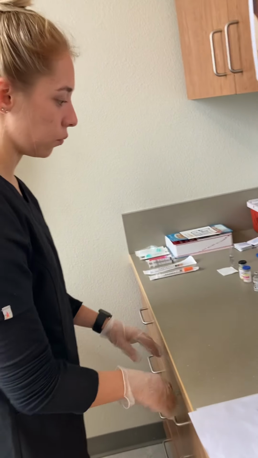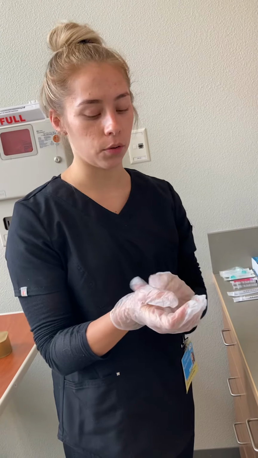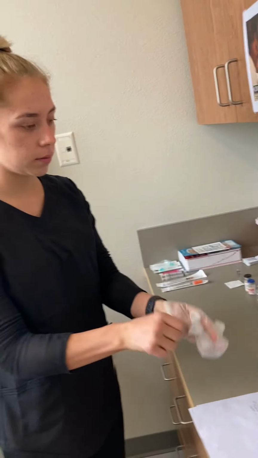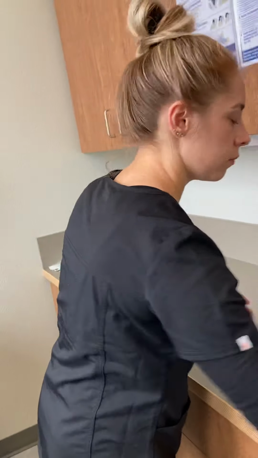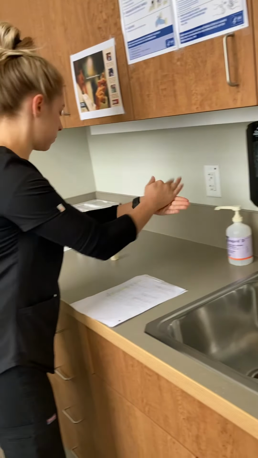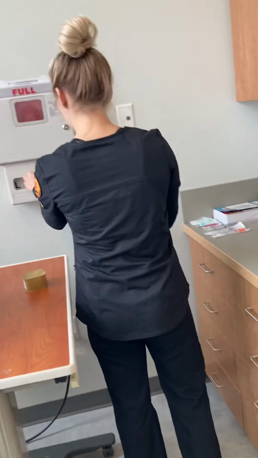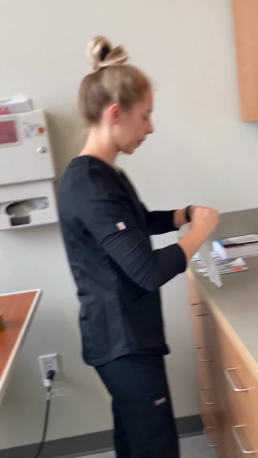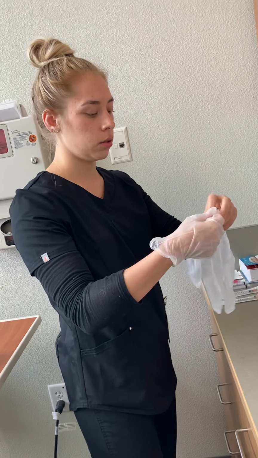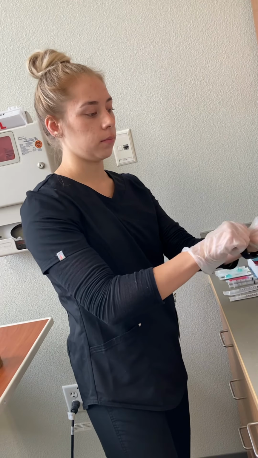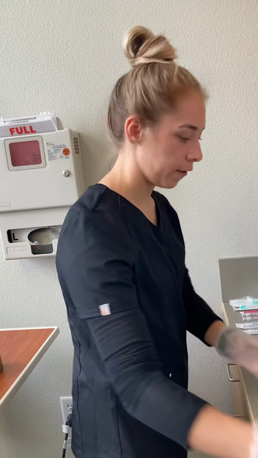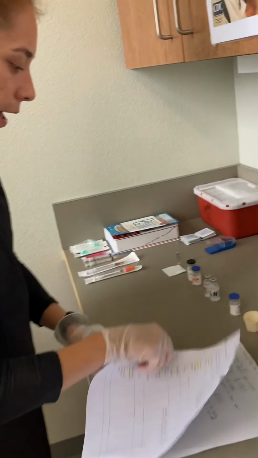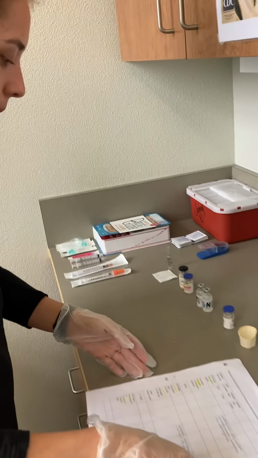So now that I am done with my first medication check, I'm going to remove my gloves, wash my hands, put on a new set of gloves. Now I'm going to perform my second medication check, going to prepare my medications. So for my first medication, I have diazepam.